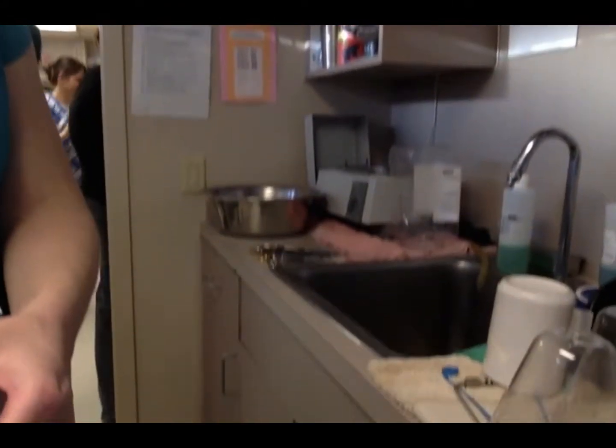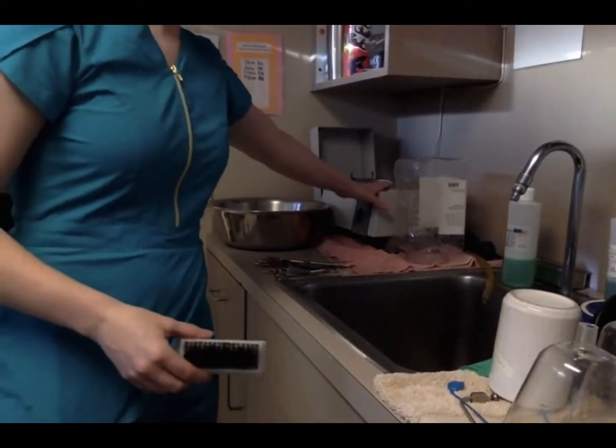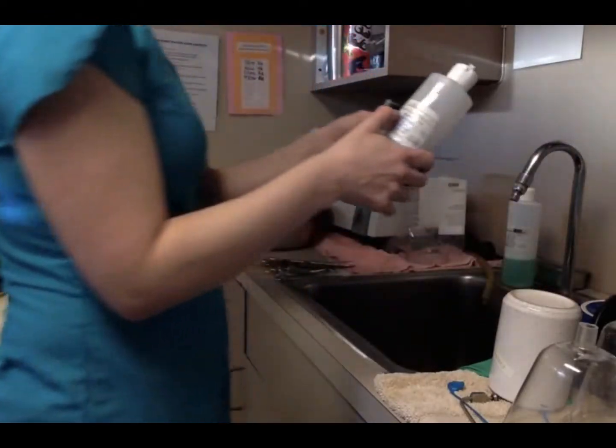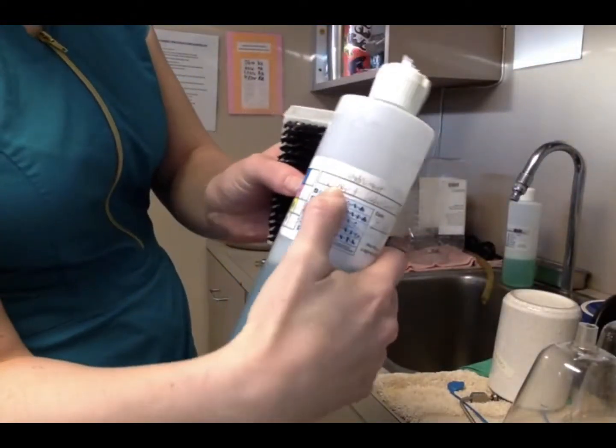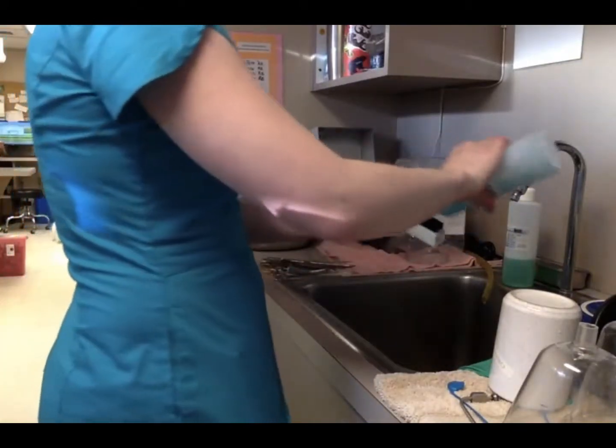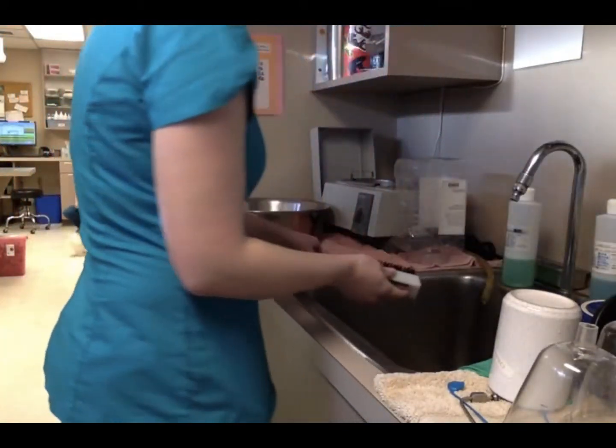So this is our scrub area. As you can see, we have a microscaler over here. So I'm going to use a scrub brush, and we have some Miltex instrument sterile cleaner. This also includes a lubricant in the cleaner. So I'm going to go ahead and put it on my scrub brush.